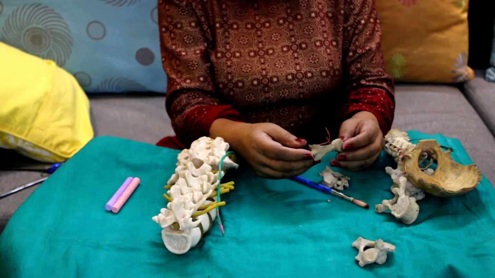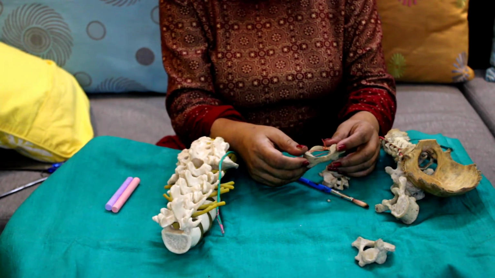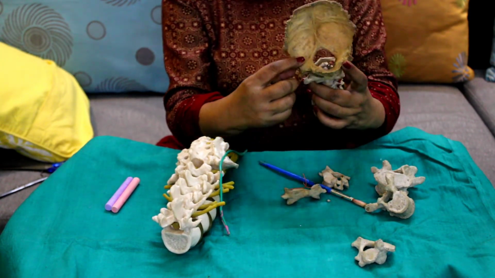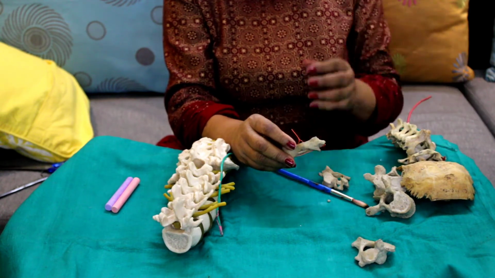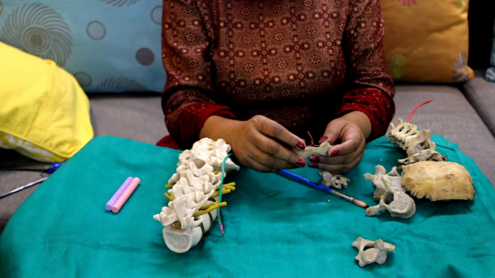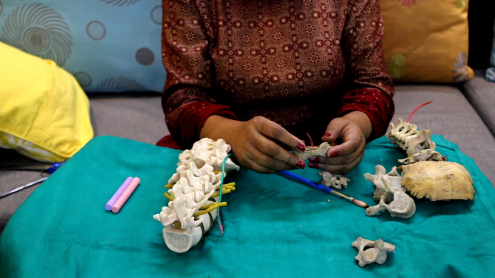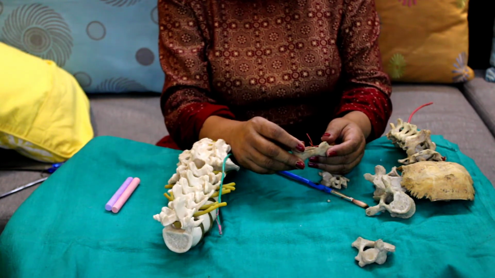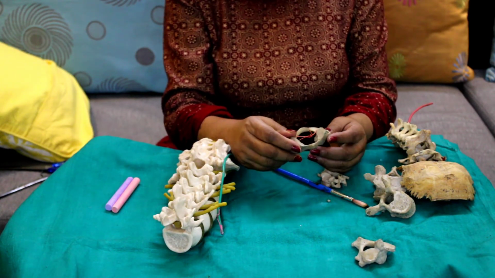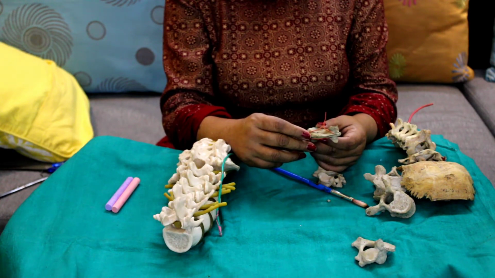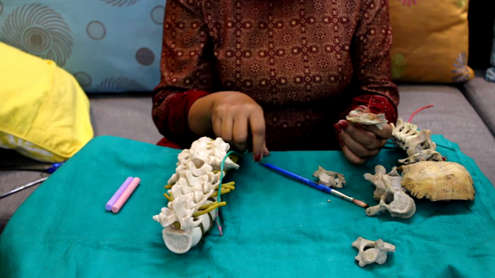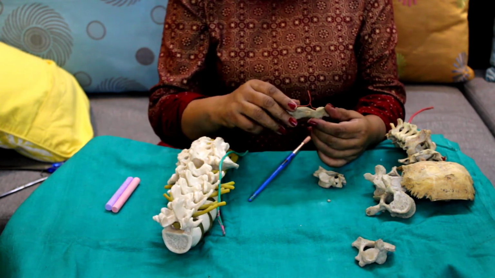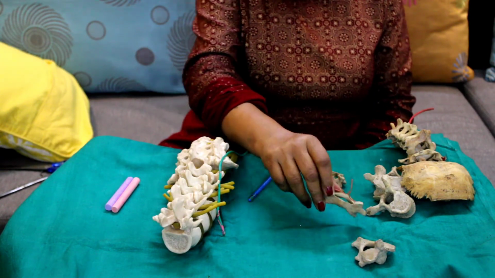Next, the superior articular facet is kidney shaped, which holds the condyle of the occipital bone. At the atlanto-occipital joint, the movements are flexion, extension, moving backwards and side to side movement. So this is the first cervical vertebra. Posteriorly there is no spine, which is represented here by the tubercle. So this finishes the first cervical vertebra.